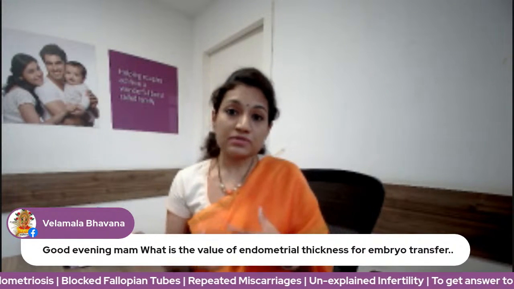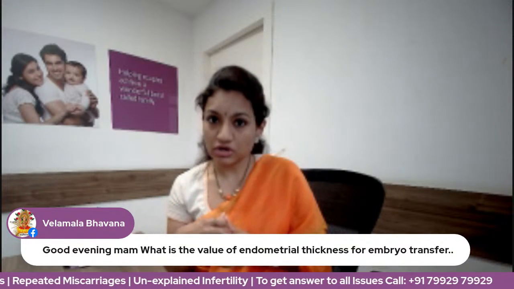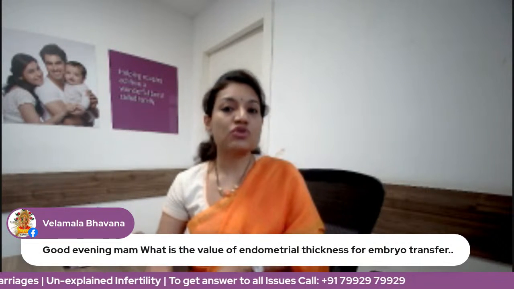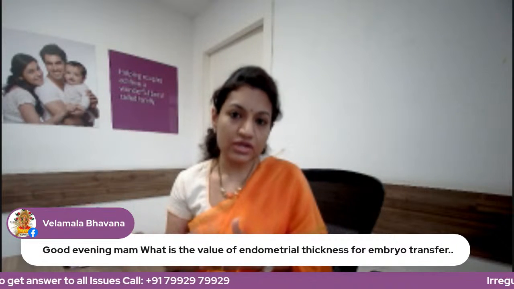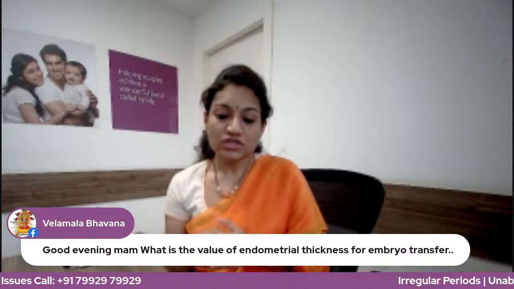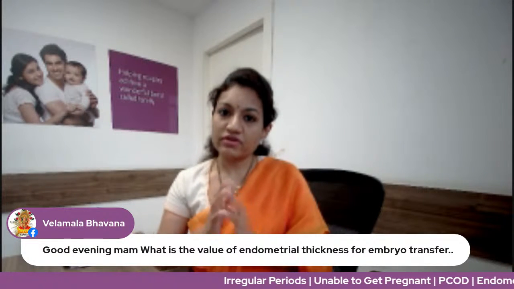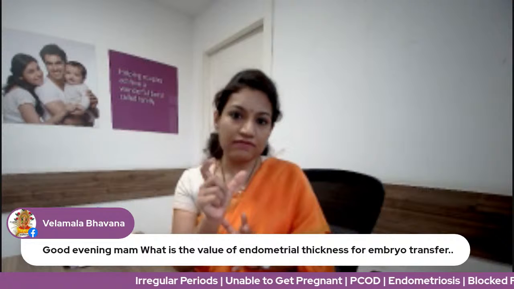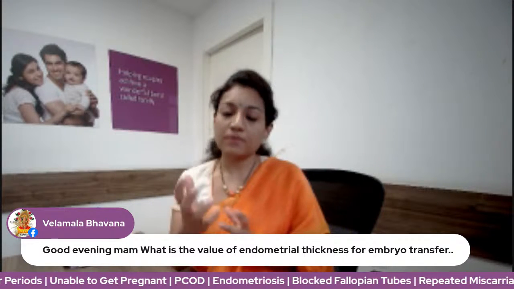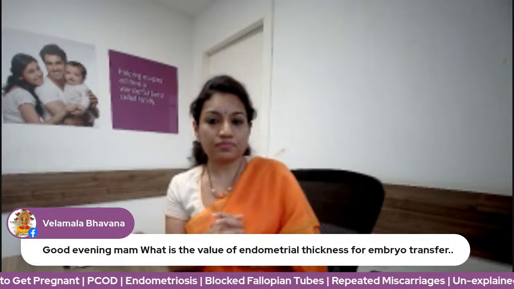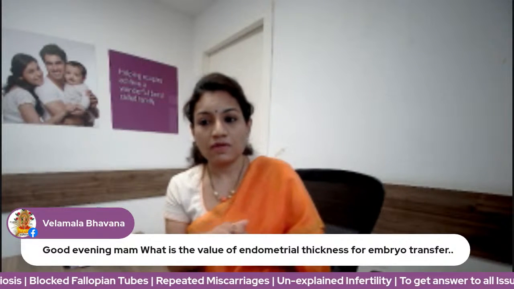And sometimes people think that a very thick endometrium will also give good results, and it is not like that. If the endometrium is crossing 13 mm, there are studies which have shown that the implantation and pregnancy rates are less. So it should be above 7.5 and it should be less than 13 mm. When we are planning to transfer the embryo, on that day we have to check the thickness. I mean, when we are planning to start the sustain injection, that is when we check the endometrium, and that is when we decide to start the sustain injection.